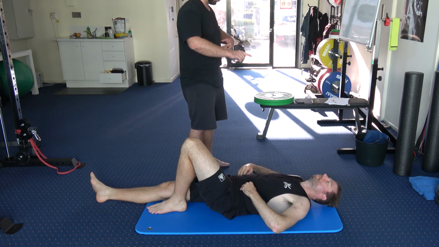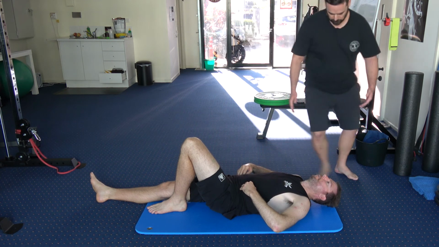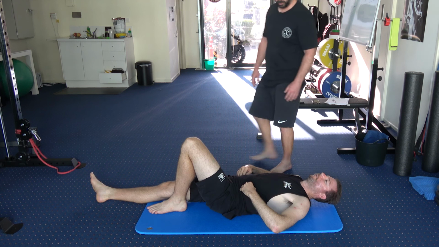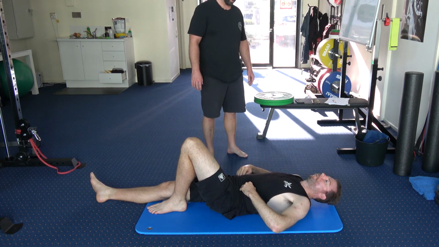And then I'm just going to correct his head a little bit. So he's got a little bit of awareness that his chin's a bit off, so I'm just going to correct it a little bit. There we go. Even that's probably still a little bit too high off the floor, but not bad for a first go.